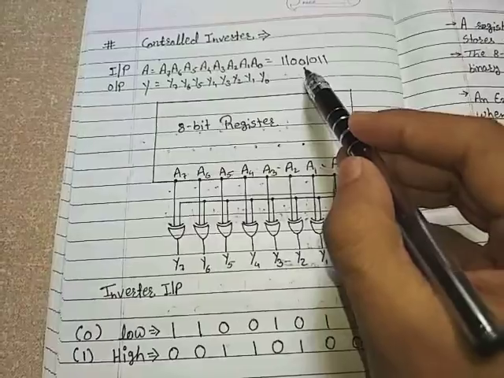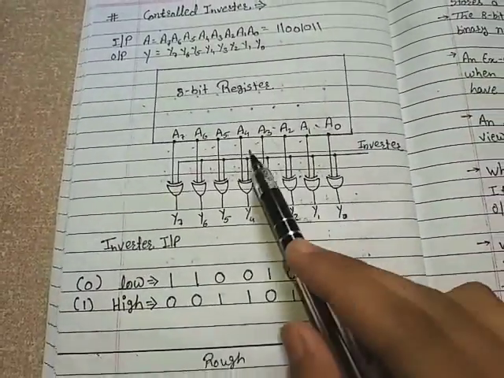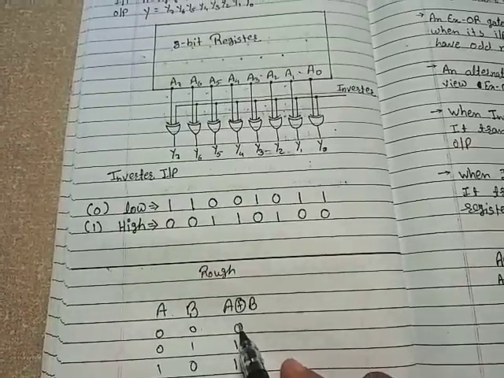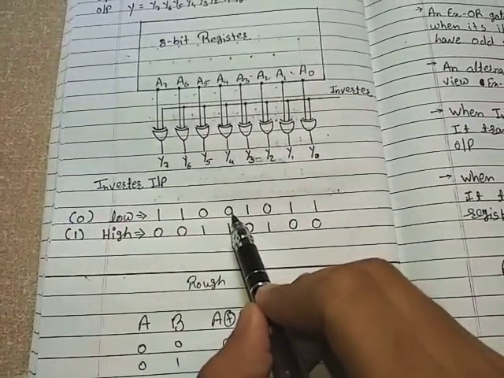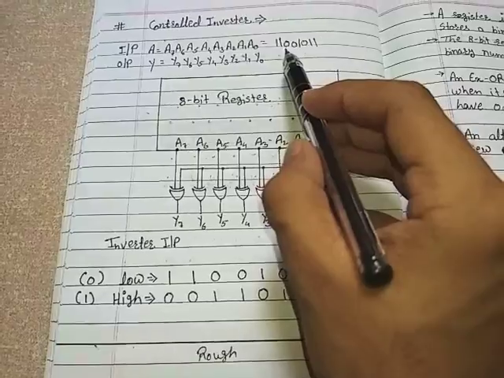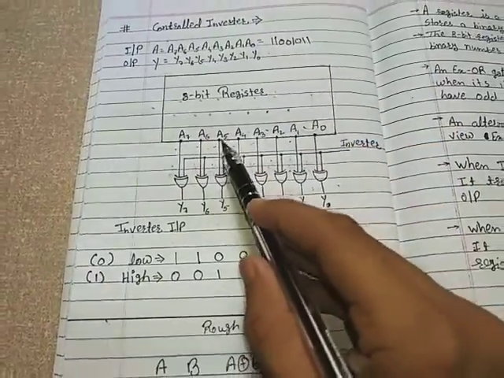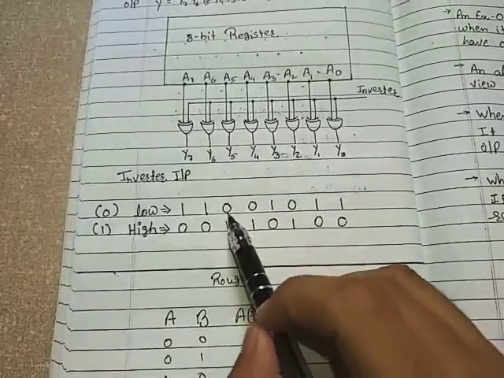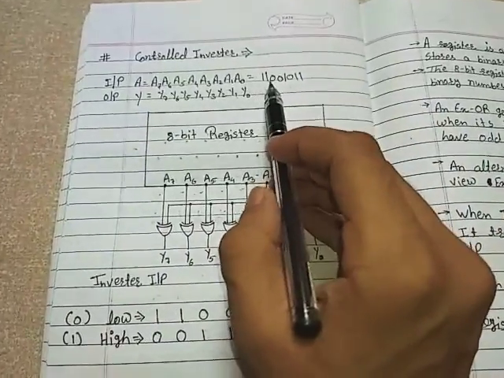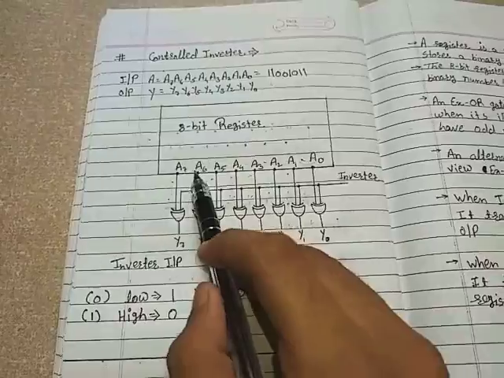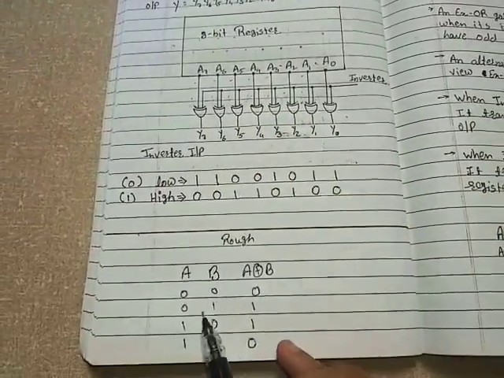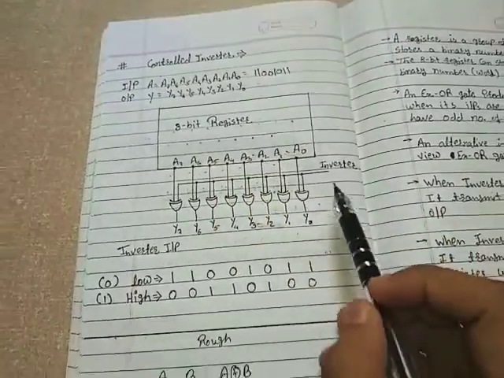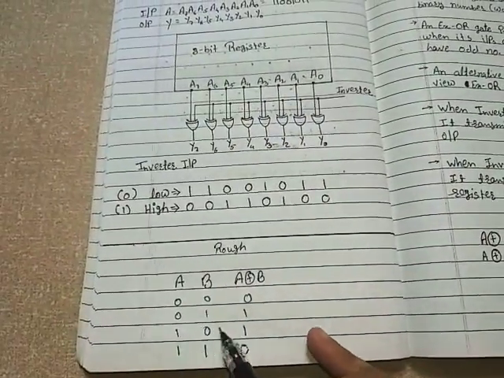Then A4 is equal to 0, the inverter is 0, 0 and 0, the output is 0. Here we go, Y4 is 0. A5 is 0, and the inverter is 0, the output is 0. A6 is 1, the inverter is 0, so 1 and 0 gives 1. A7 is 1, the inverter is 0, 1 and 0 gives 1.